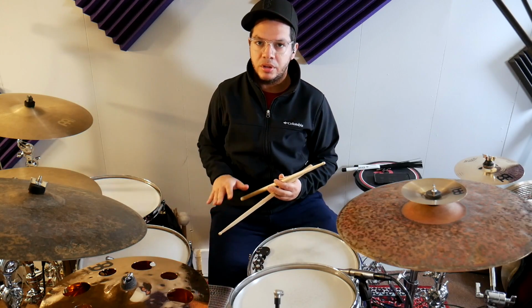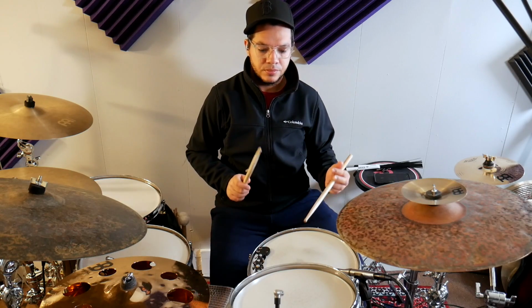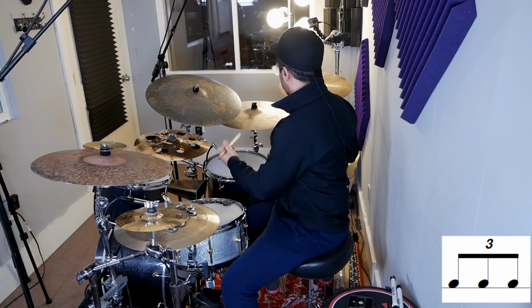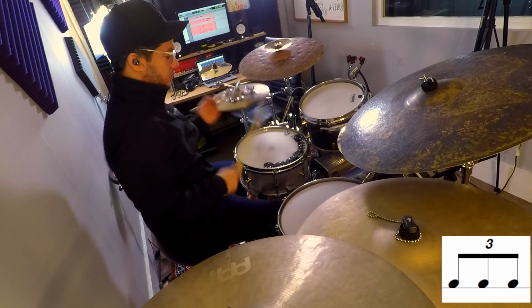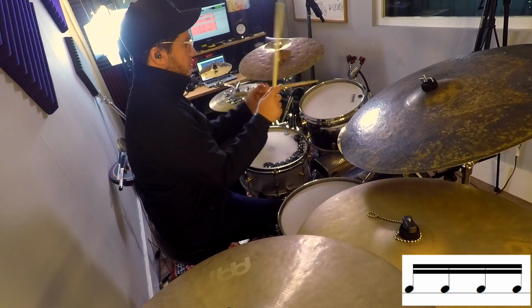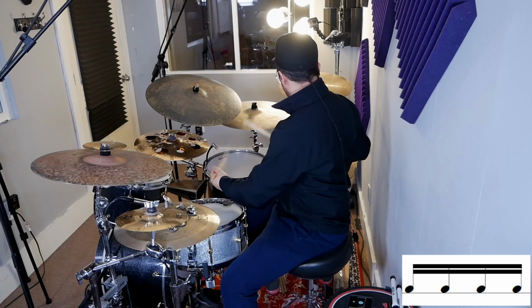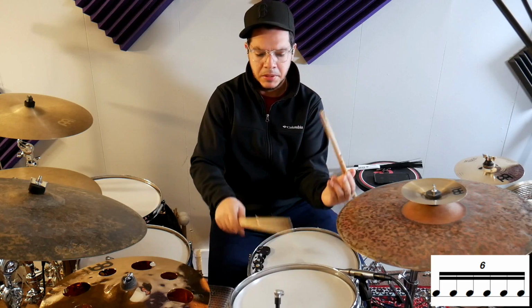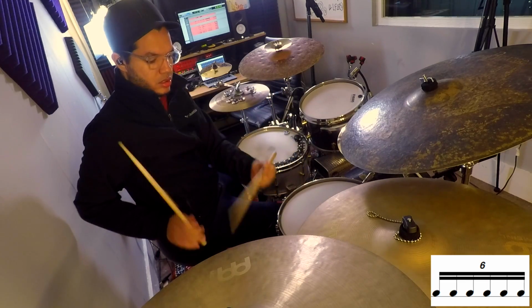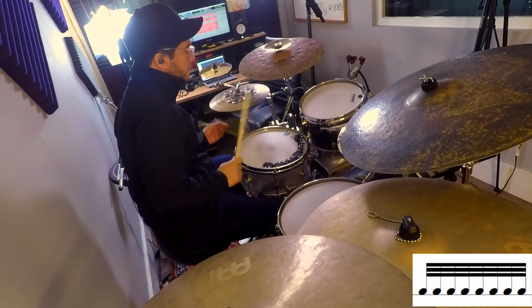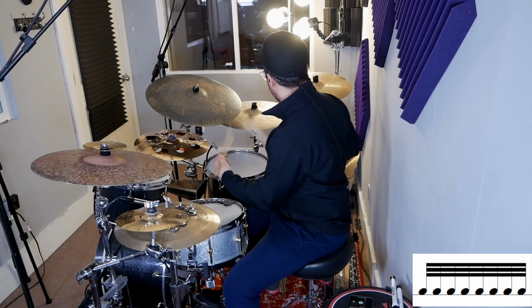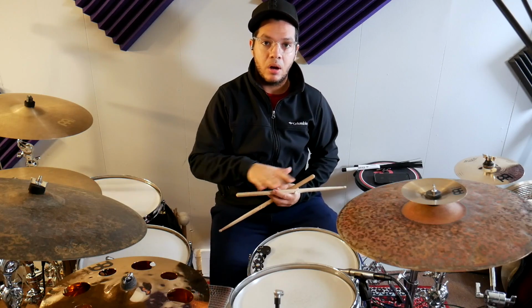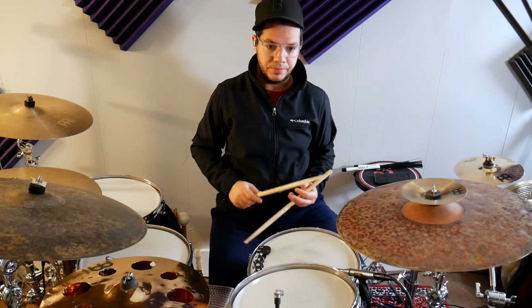Now, around the toms in order, with no particular dynamic. Now around the set with no particular order.